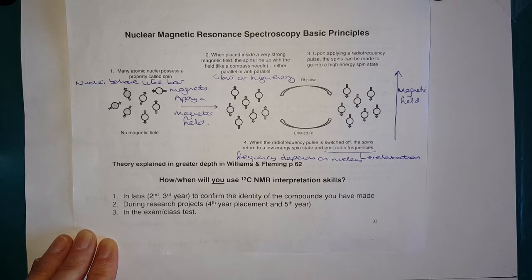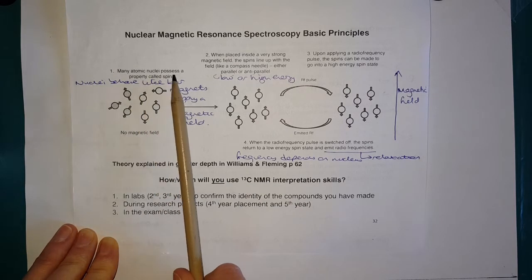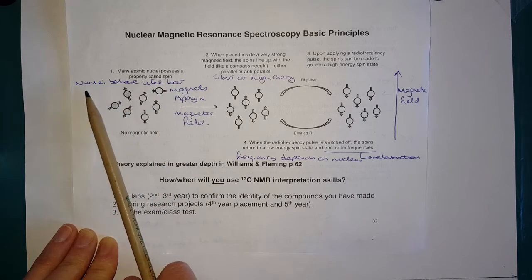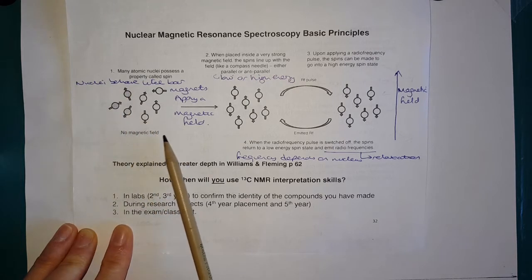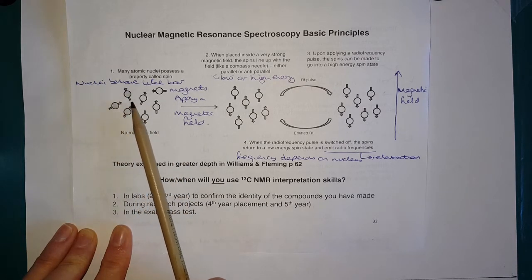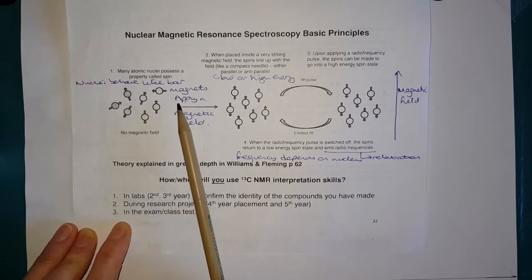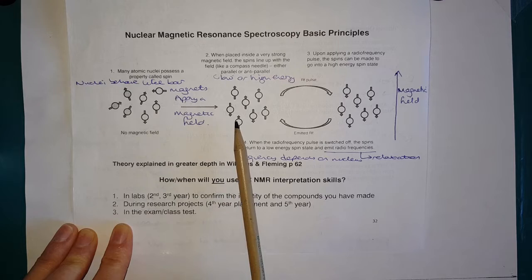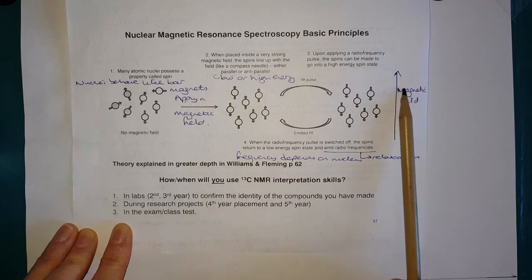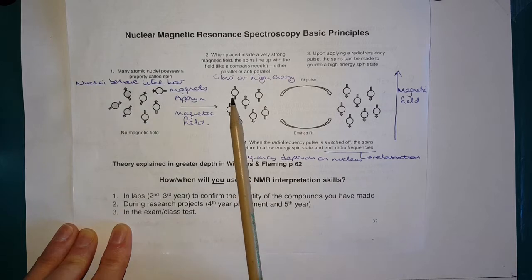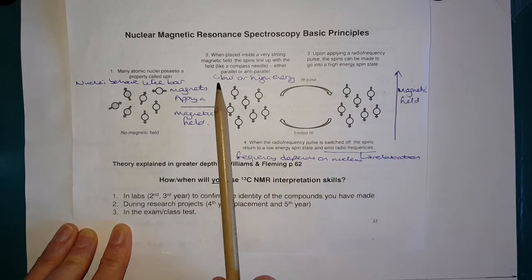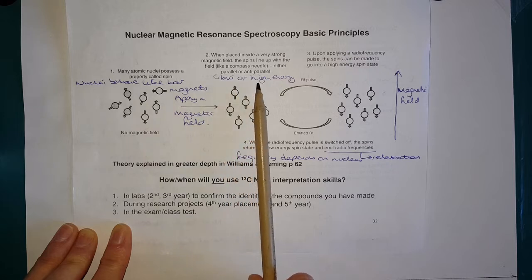So what is nuclear magnetic resonance? Well, many atomic nuclei possess a property called spin. So that really means that nuclei behave a little bit like bar magnets. So when there's no magnetic field, the nuclei are aligned in lots of different directions, but upon applying a magnetic field, the spins will line up either parallel or anti-parallel to the magnetic field, which I've just indicated with an arrow up the side here. So if the spins are parallel to the magnetic field, that's a low energy state. If they are anti-parallel to the magnetic field, that's a high energy state.